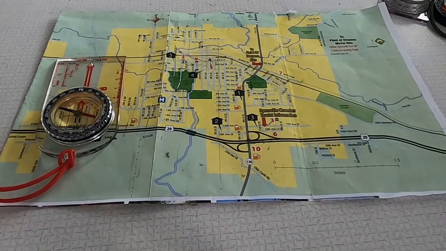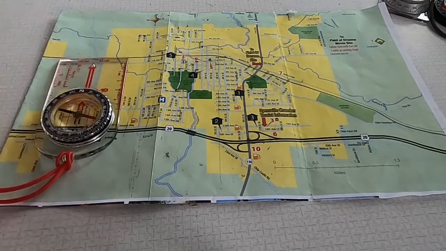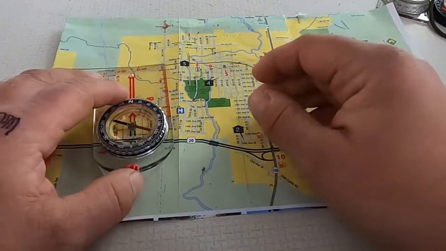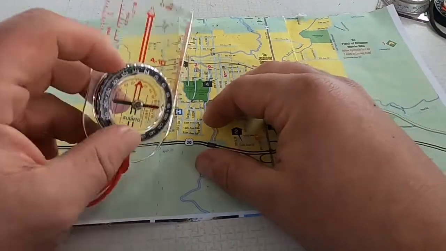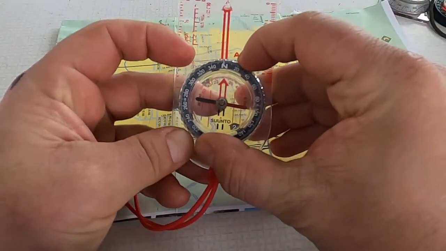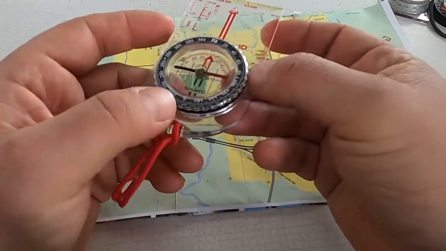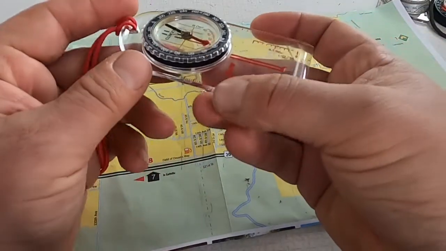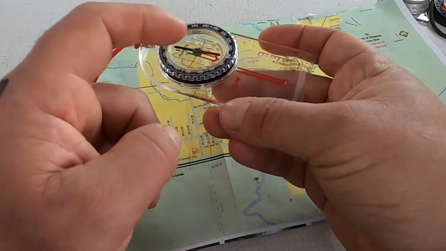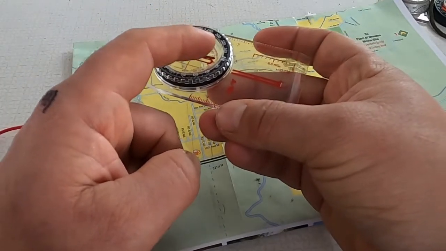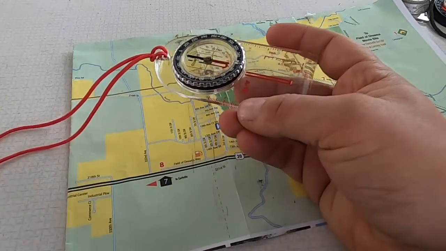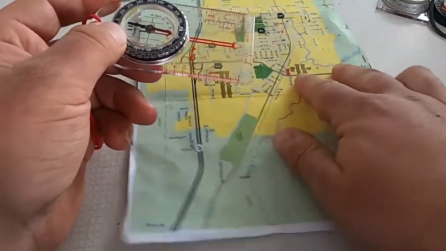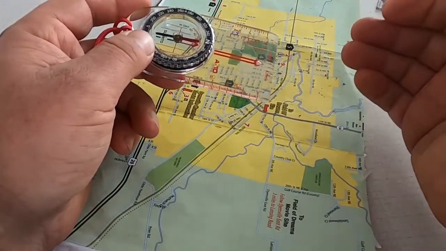So you can take your compass and, let's say you want to orient yourself to the environment you're in, we're going to start with north. You're going to move your bezel to north, and then you're going to rotate your compass until red Fred is in the shed. Your orienting arrow, your needle, and your direction of travel arrow are all lined up, and that's going to give you north.